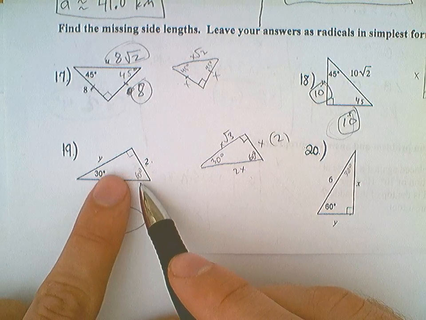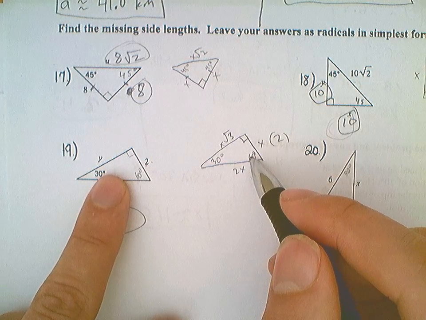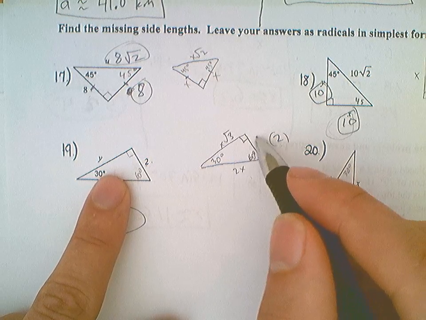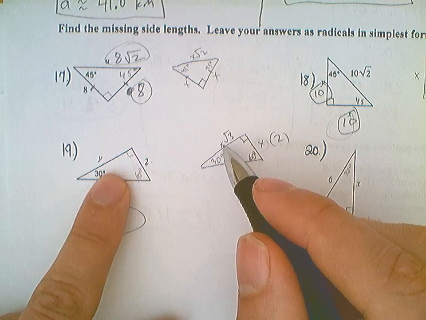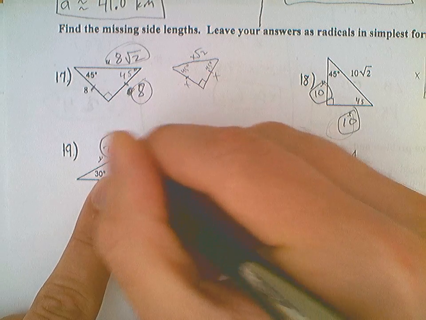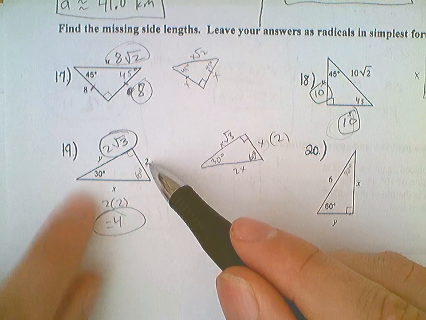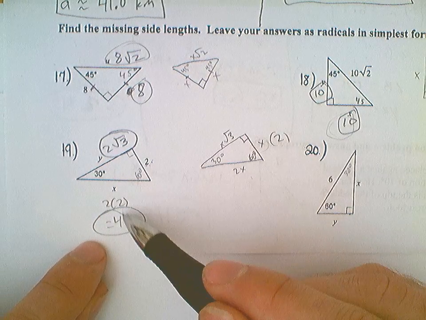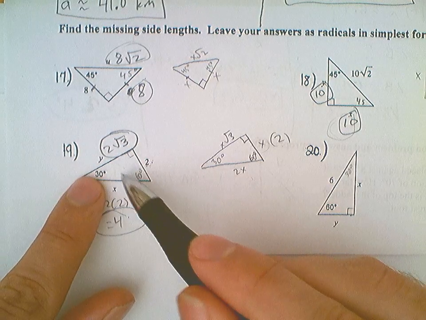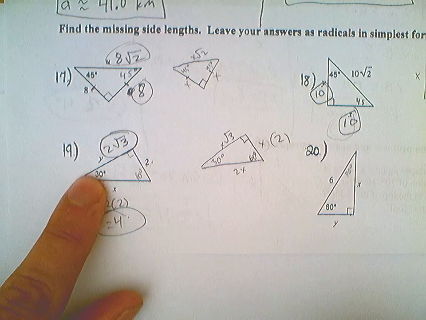And for the other side, the side across from the 60-degree angle, let's see what I'm supposed to do there. The side across from the 60-degree angle is supposed to be whatever the length of the short leg is times square root of 3. So that's going to be 2 square root of 3. Here I'm given the short leg, and the hypotenuse is twice that, so 4. The other leg, the one across from the 60-degree angle, is square root of 3 times the short leg, so 2 square root of 3.